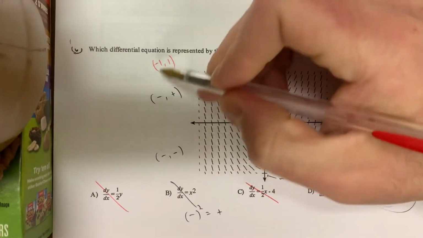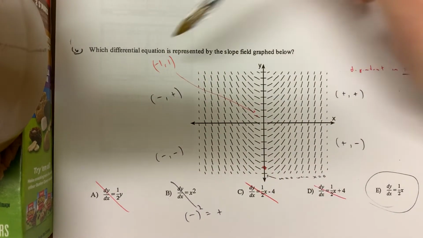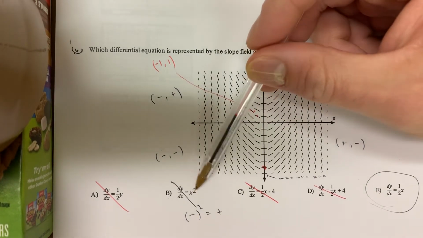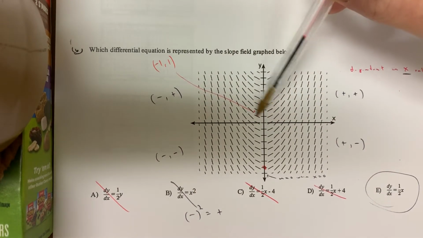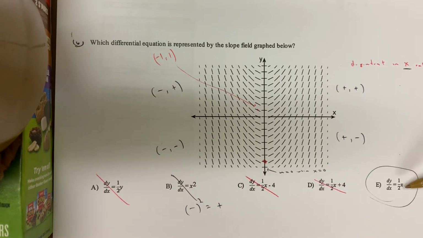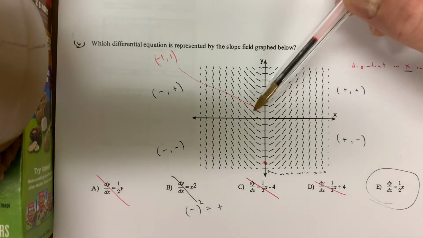You can see x is negative, y is positive. So plug in x equal to negative 1, you got to get a negative slope back, right? But if x is equal to negative 1 here, you get a positive 1 back. That's not a slope of positive 1. That's a slope of negative 1, or it's a slope of something negative. It's actually negative 1/2, right? Because if you plug in a negative 1 right here, 1/2 times negative 1 gives you negative 1/2.